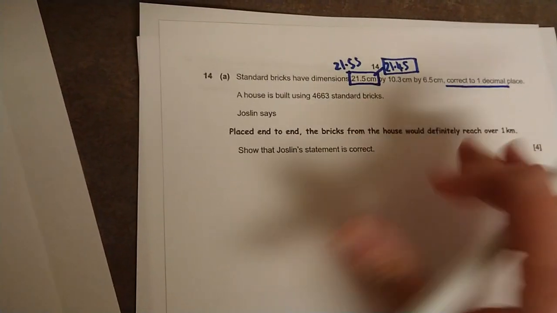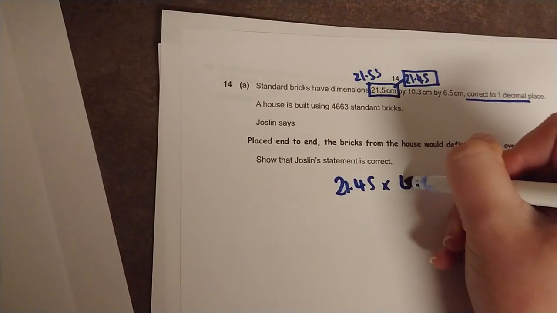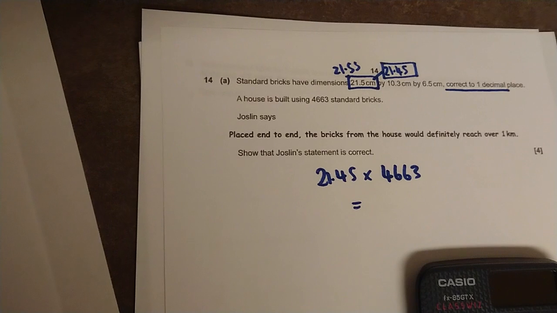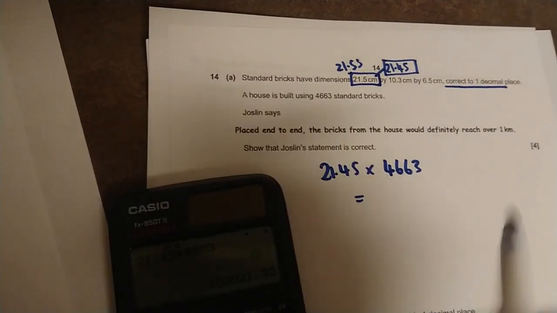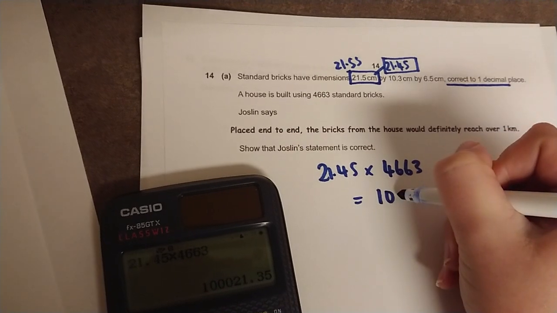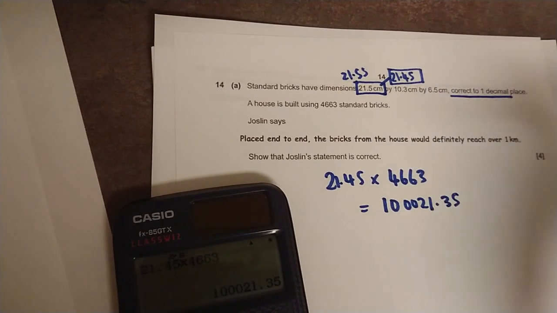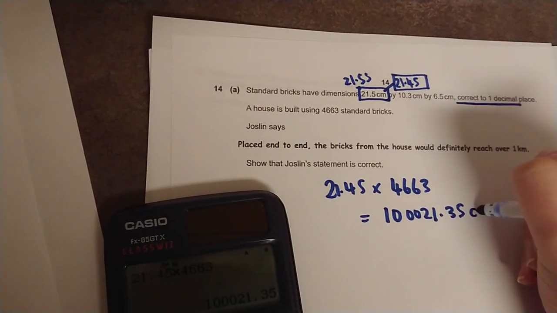So I'm going to do 21.45 and I'm going to times that by 4,663. So that gives me 100021.35. So the reason then this is so big is because that is in centimetres.